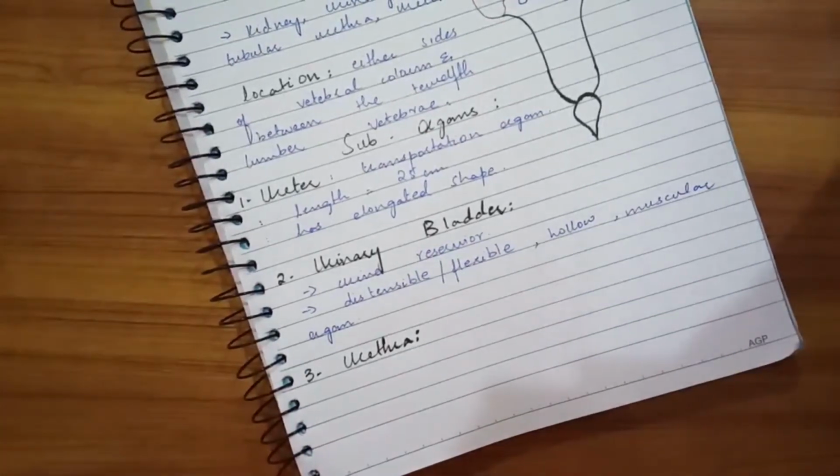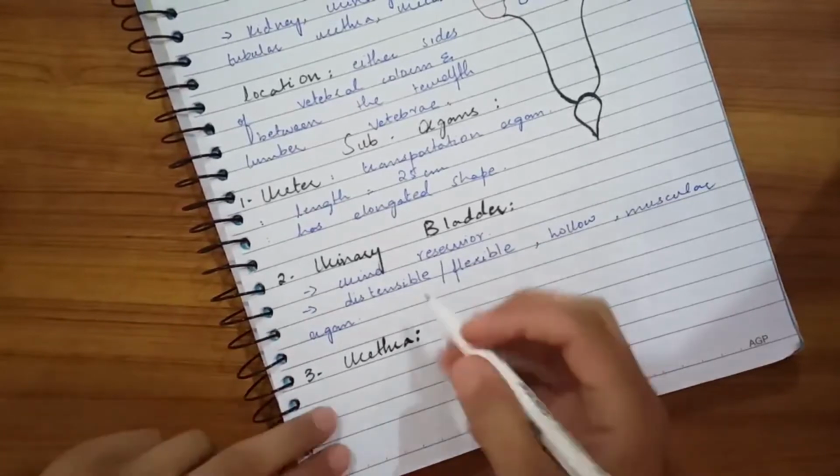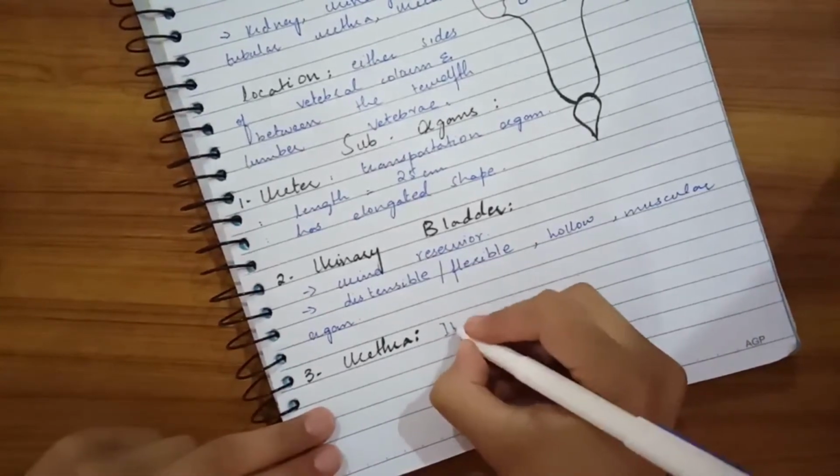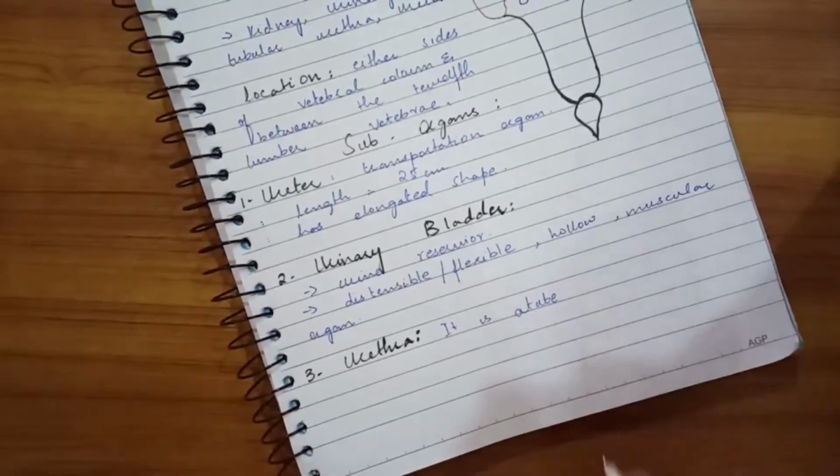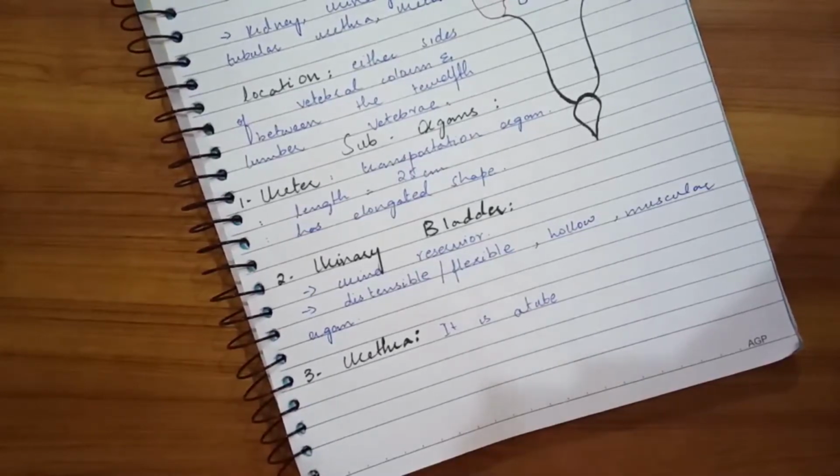Now the next is the urethra. The urethra is again a tube, and it conducts urine from the urinary bladder to the outside of the body.